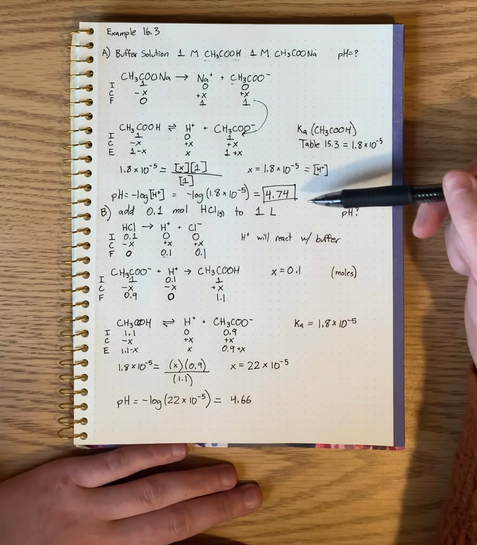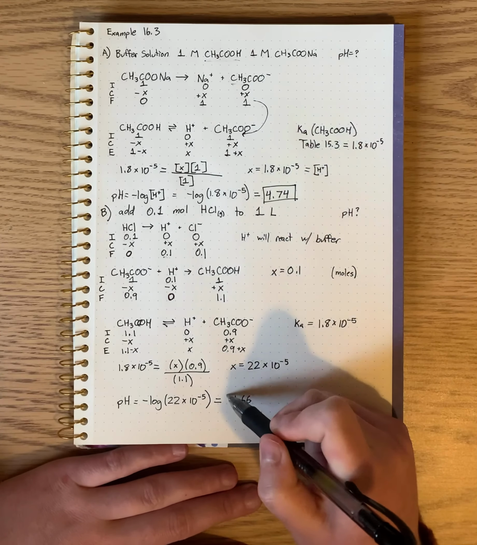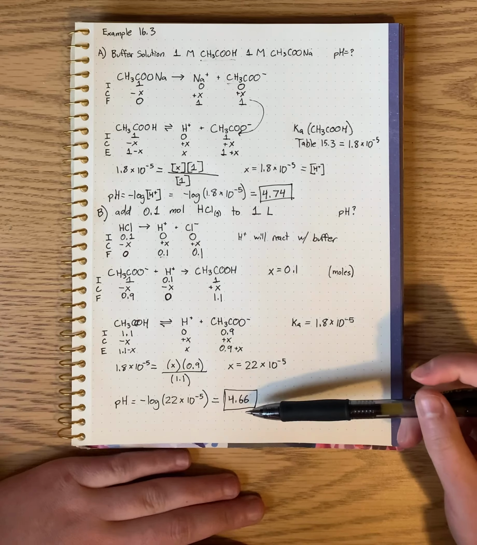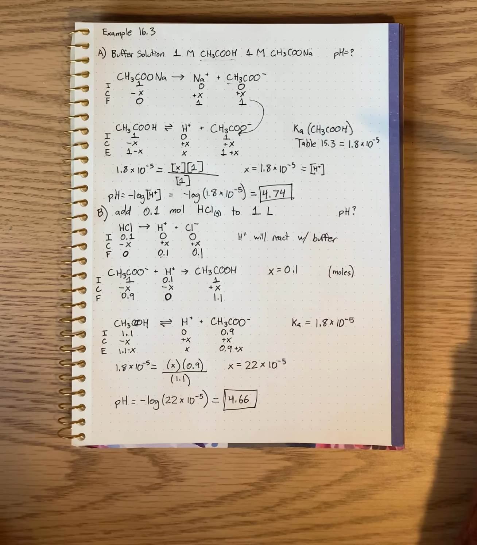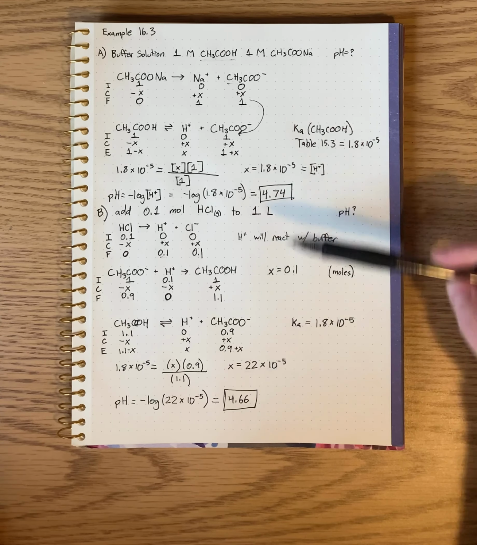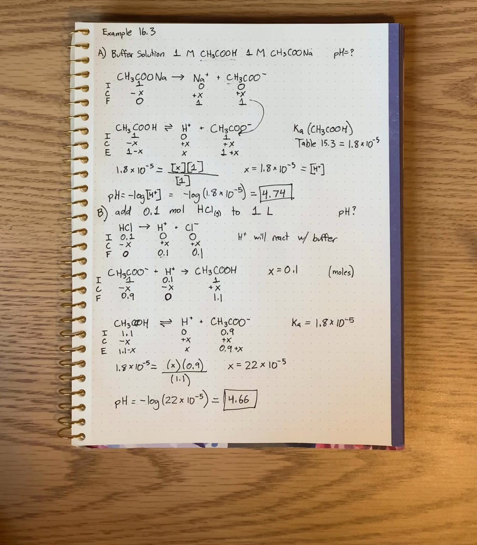which makes sense because our old first pH before the addition of acid was 4.74. Now it is 4.66. It has gotten slightly more acidic with the addition of hydrochloric acid, but it has remained relatively stable, demonstrating the purpose of a buffer solution.